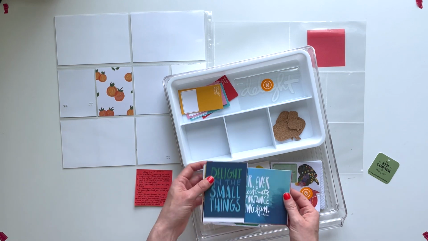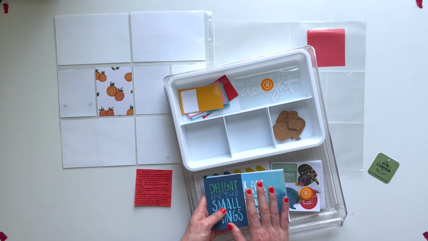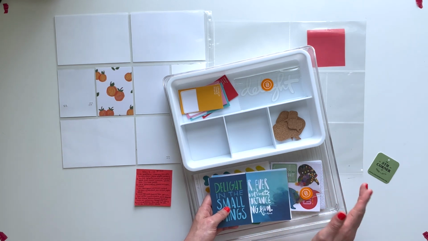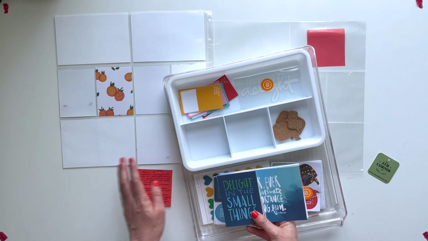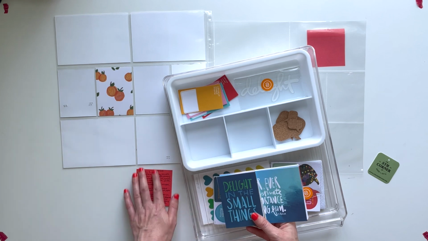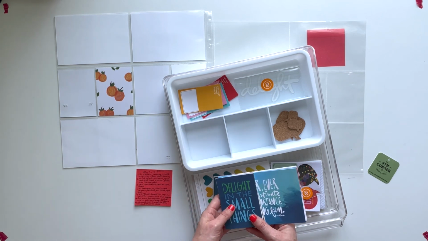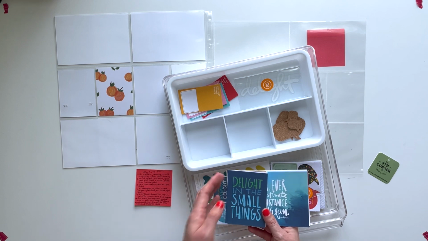I chose the Delight Story Kit because this week there were quite a few delightful things that happened. My daughter had prom. She got her braces off. We celebrated her 17th birthday, which actually happened the following Monday, but we went out to dinner this weekend. So it's gonna fall into this week. And just a few other little delights here and there.